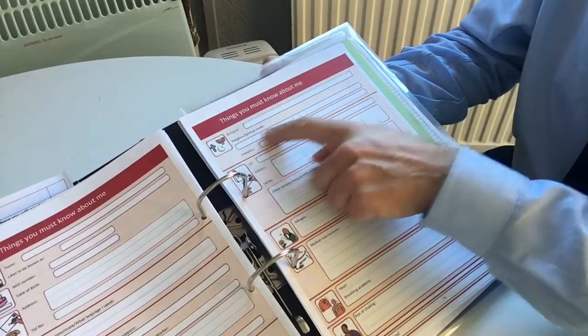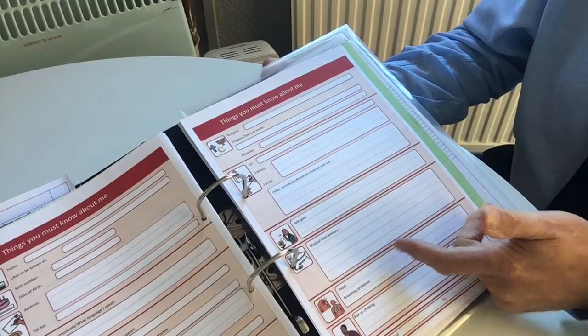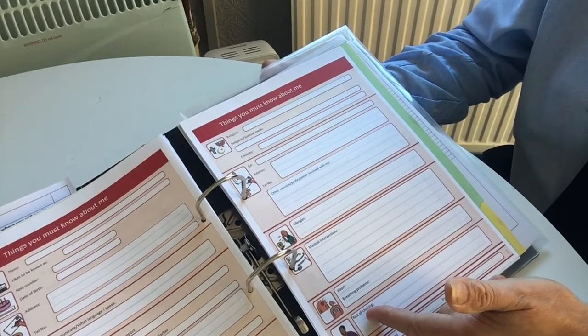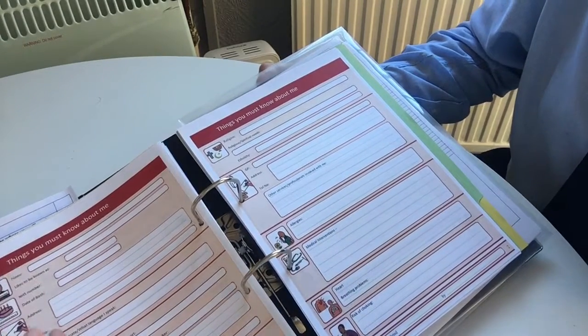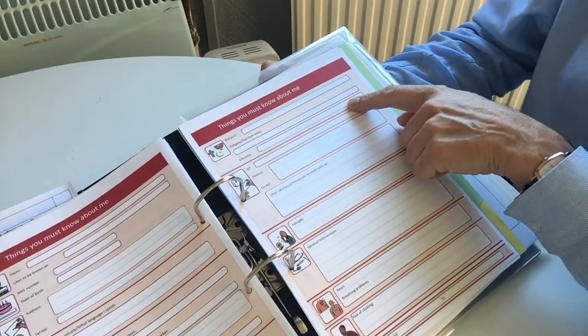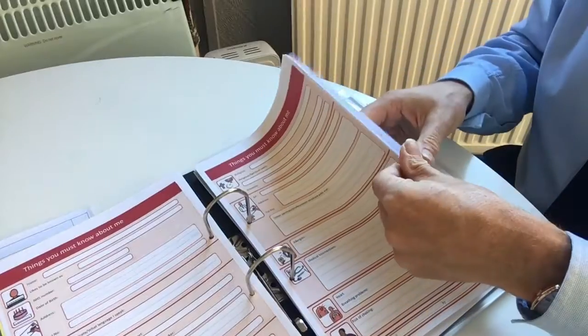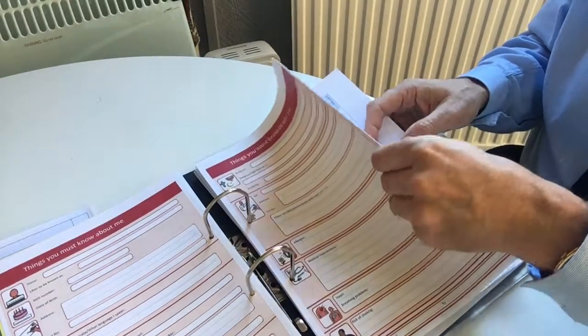We complete it with you, and it says things here like your allergies, it might be if you've had any heart or breathing problems, risk of choking, and then obvious information like your name, what your religion and ethnicity is, and so on. That document then we complete and we would keep with you if you needed to go into hospital.